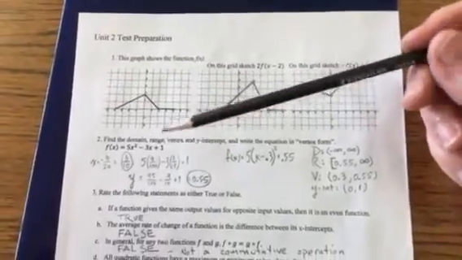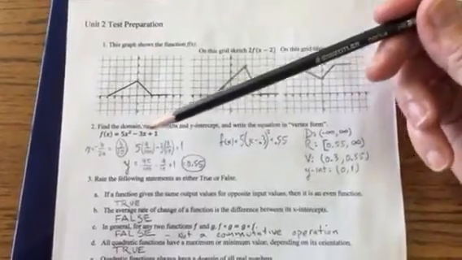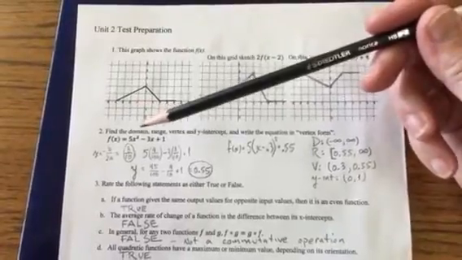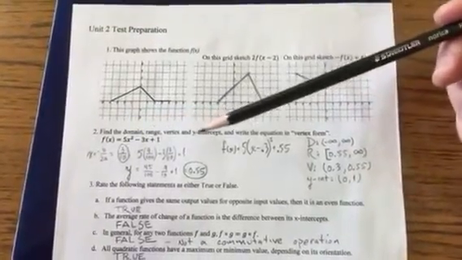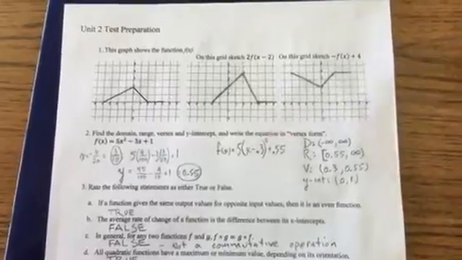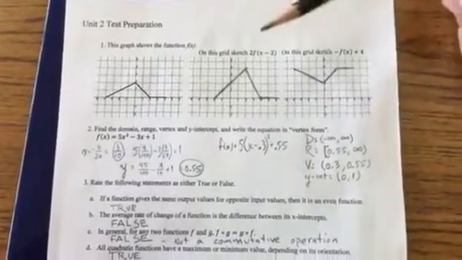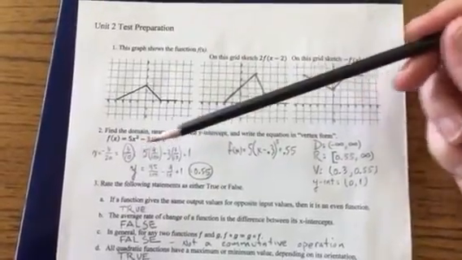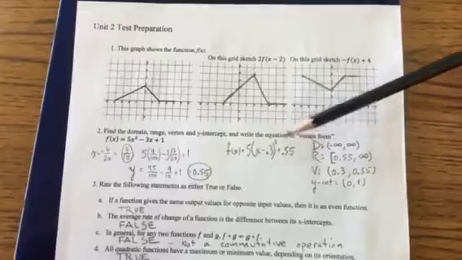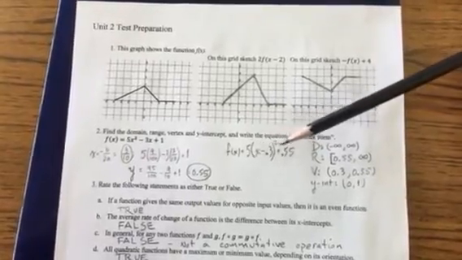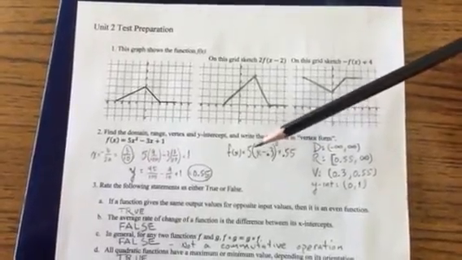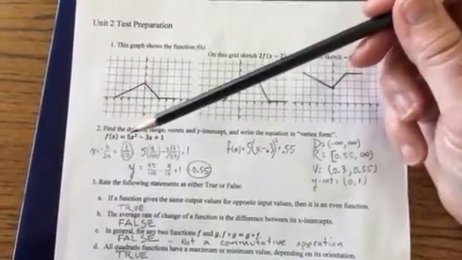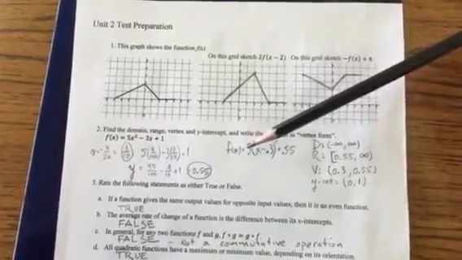Okay, number 2. Like I said in class today, there's a problem like this on the test, but it's got easier numbers. Nevertheless, what we're trying to do is to find all this stuff: domain, range, vertex, y-intercept, and the equation written in vertex form. You do not necessarily have to use completing the square process to do this. If you figure out what the coordinates of the vertex are, you can put them into that vertex form of the equation. Just keep in mind, if you're going to do it that way, this stretch factor is whatever that number a is, okay? That would not change.